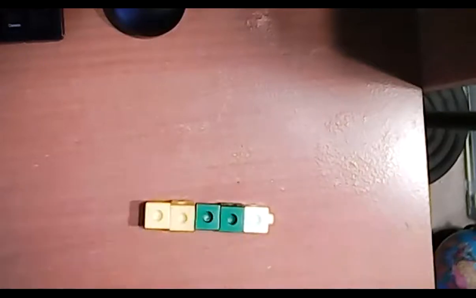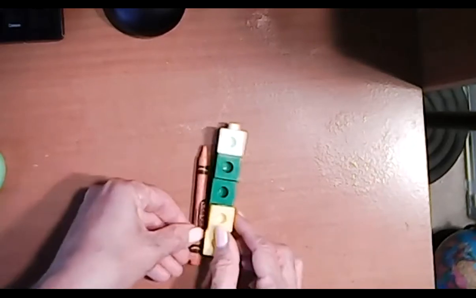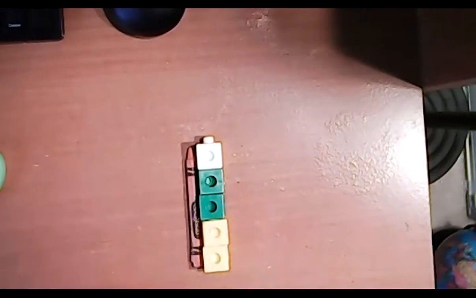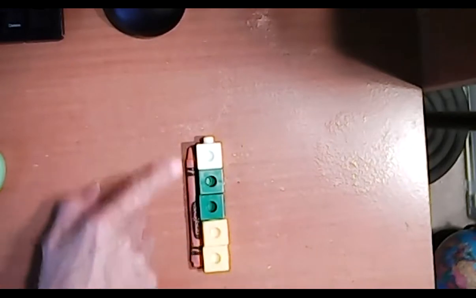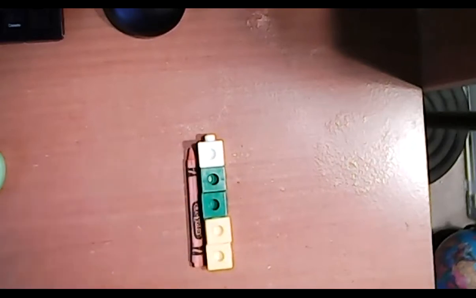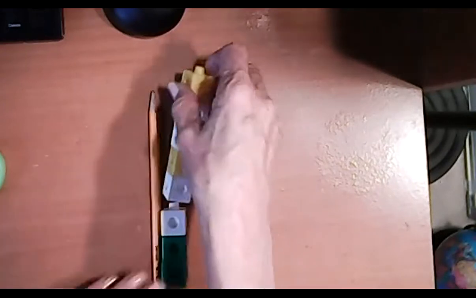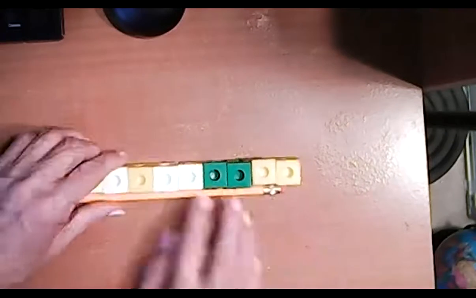Then you can also do what the investigations video did, and you can take these Unifix cubes and measure to see how many it took to measure how long or how tall the crayon is. It took 1, 2, 3, 4, 5 Unifix cubes to measure the same length as the crayon. The pencil is longer, so you might want to add some more to be about the same as the pencil, but make sure it's edge to edge. Let me put it better like that.